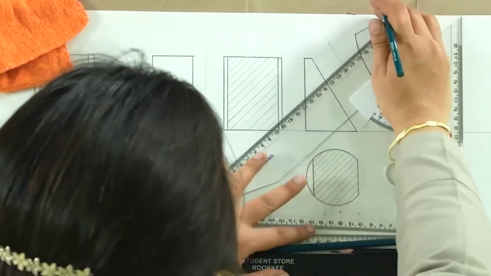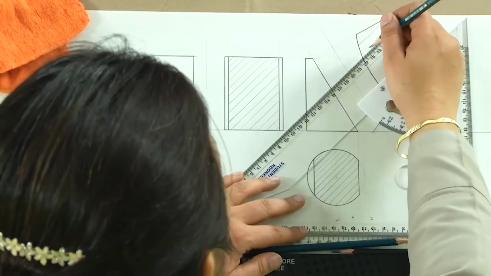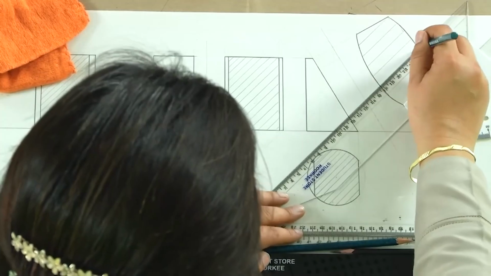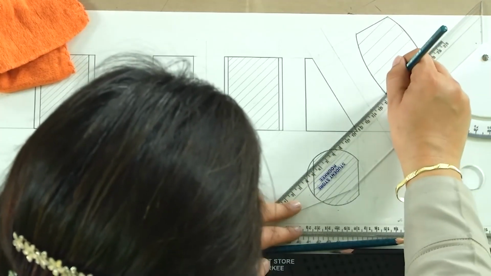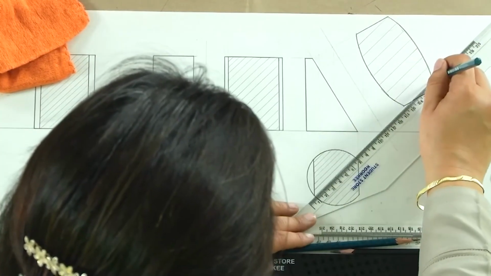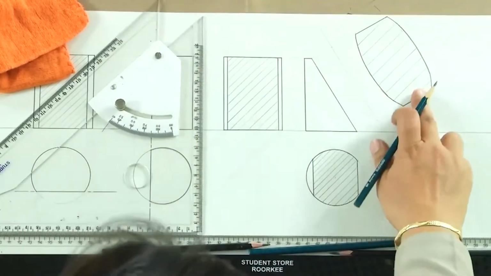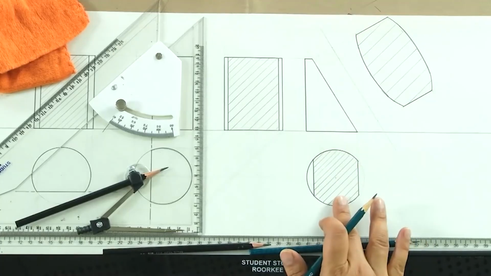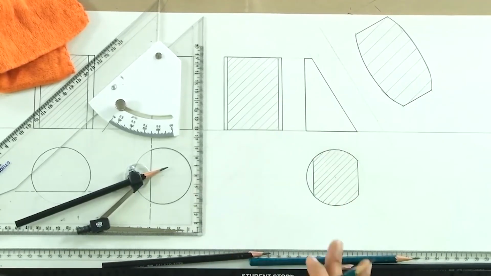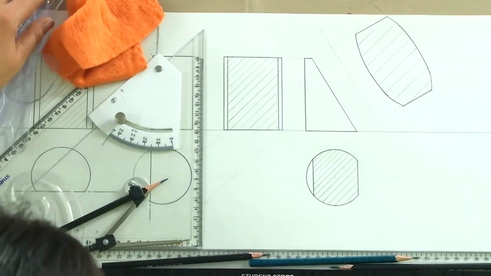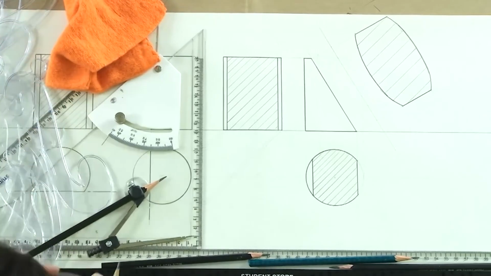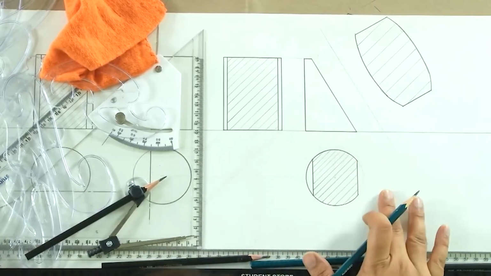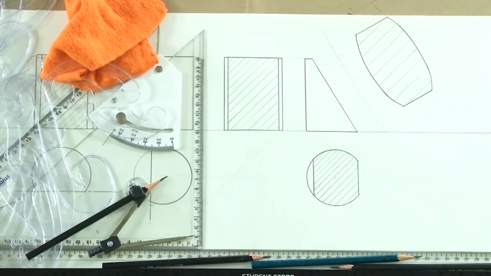And I'll just quickly sparsely hatch even this one, so that it is evident that this surface is actually a section surface, and this is how you arrive at the true shape of the section, while in front view and the top view it is a very distorted view of the section that is possibly seen here. So, that is when the section plane is inclined to HP and it is perpendicular to VP.